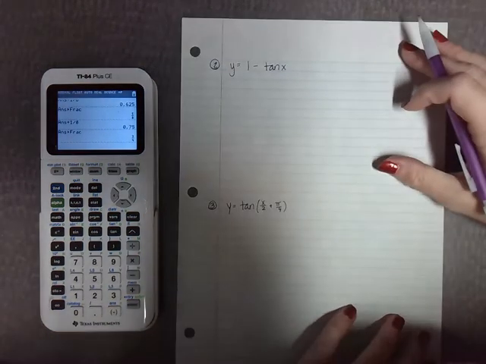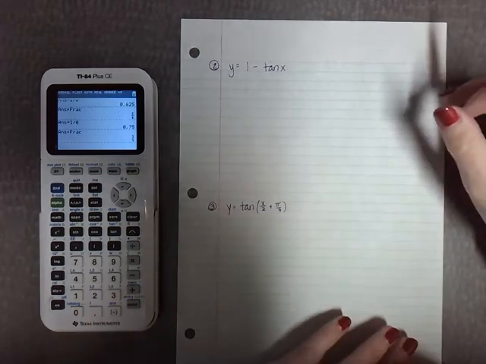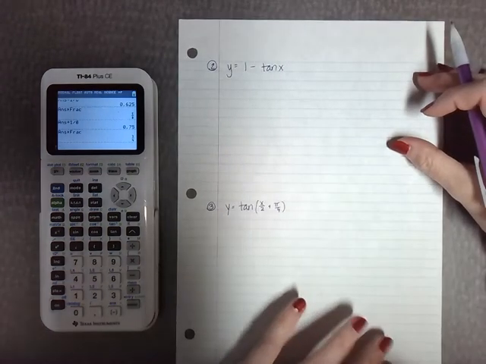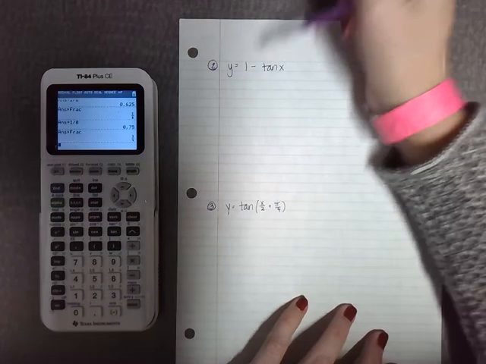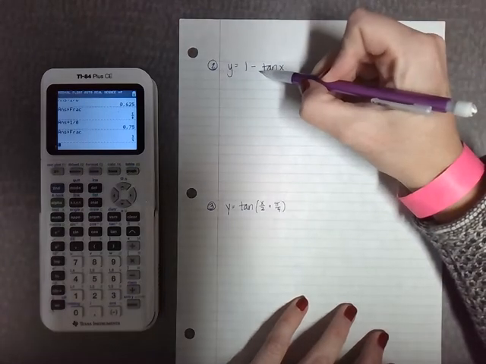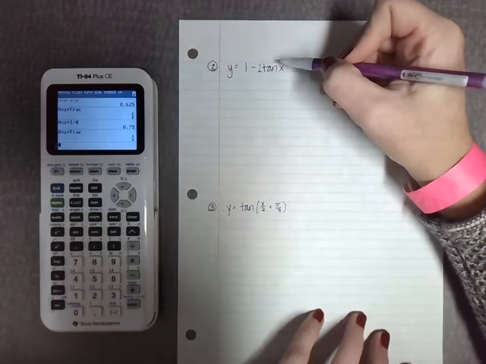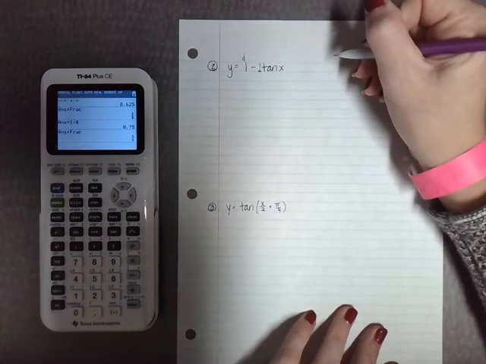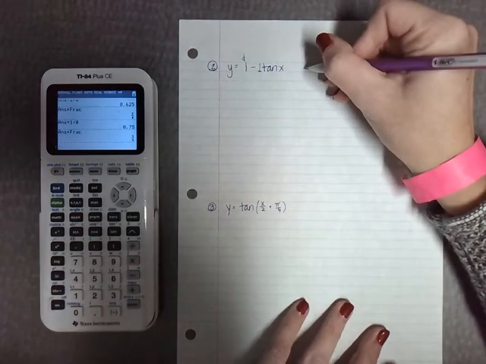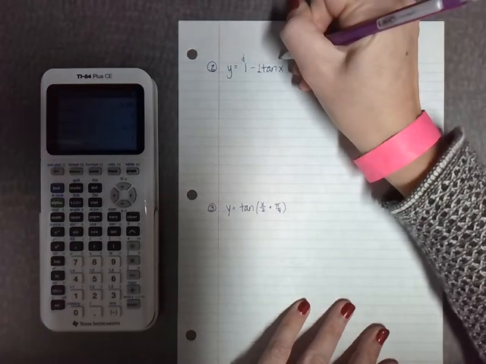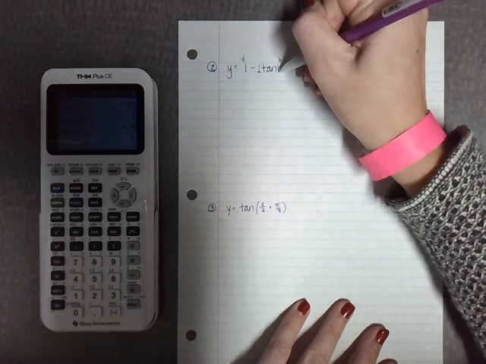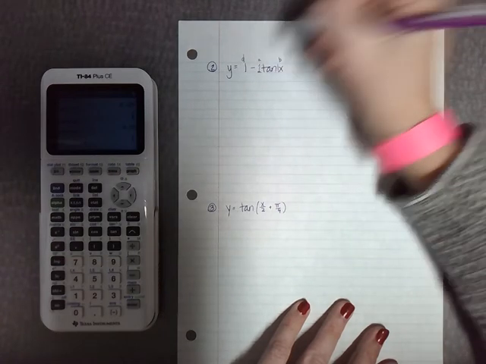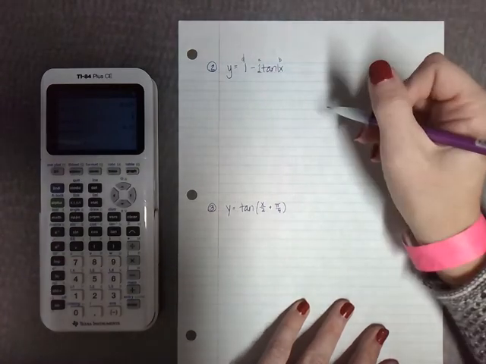Okay, on this sheet we have y equals 1 minus the tangent of x. Remember that your stretches and your shrinks are always right in front of the trig. And so there's an understood 1 here, which means we don't really have a stretch or a shrink. But this one right here is our d value. That's normally back here on the end. It's in the front this time. Our b value is an understood 1. This would be our a value, an understood 1, and we don't have a c.